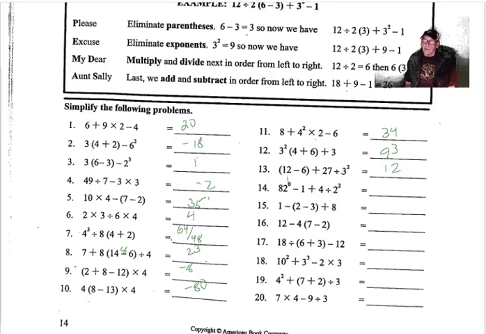So for 14, this is a 1. If you do order of operations, 1 take away 1 is 0, plus 4. So you get a 4 divided by 1. Let's go back to 13. 6 plus 27.